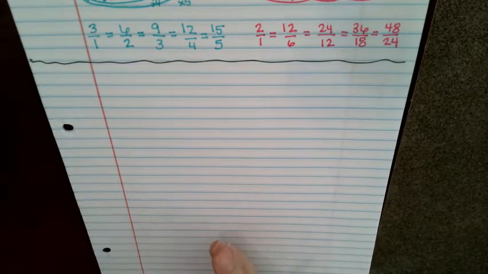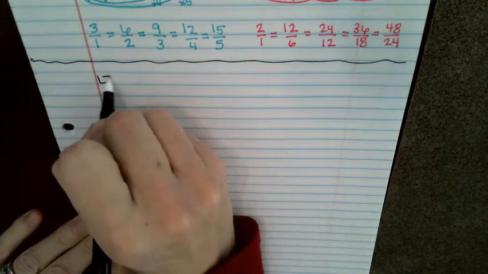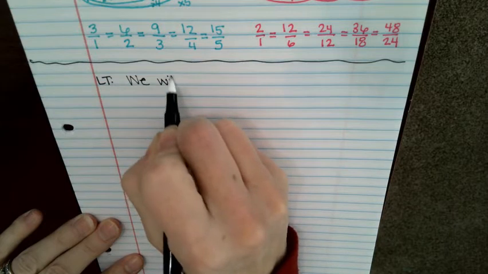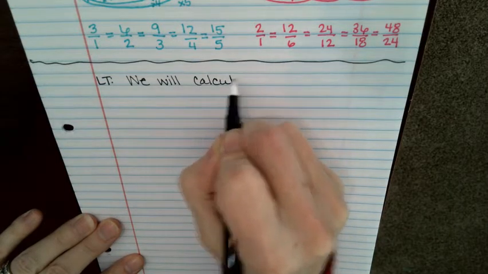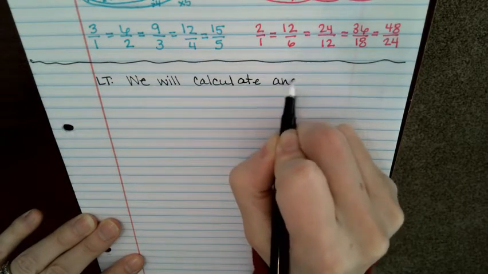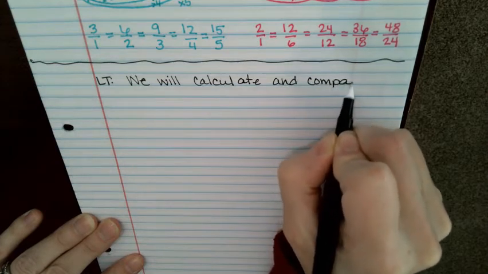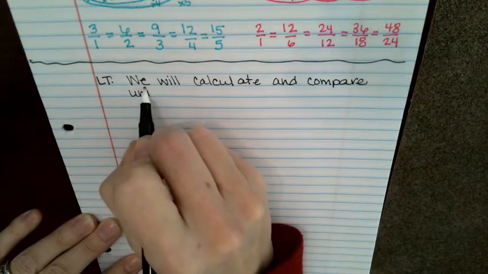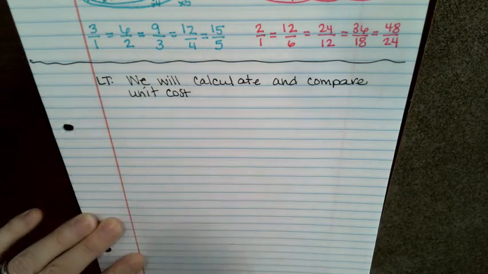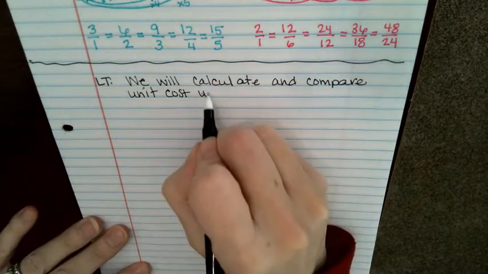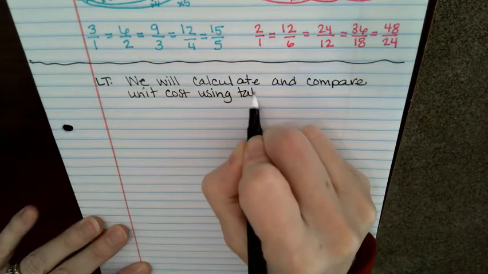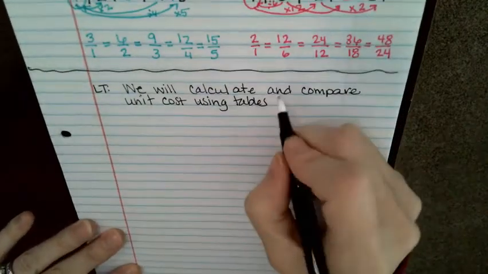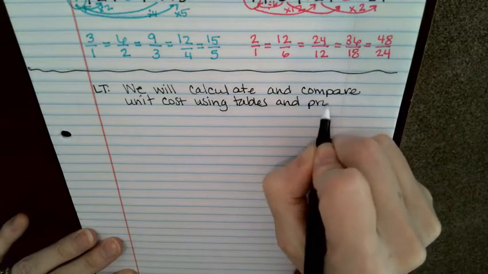Okay, for our learning target, it says we will calculate and compare unit cost, or unit price, using tables like we did up here, and something new, proportions.